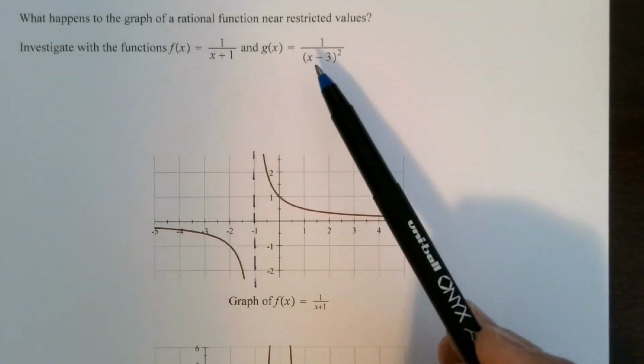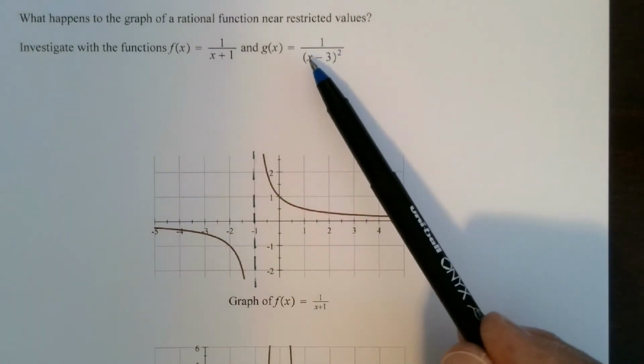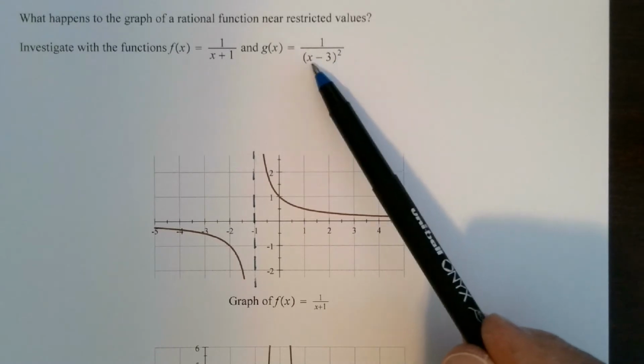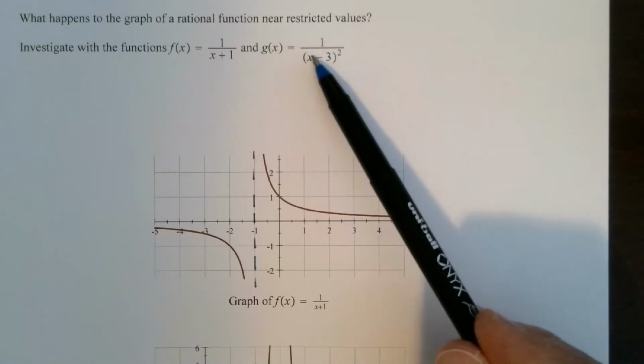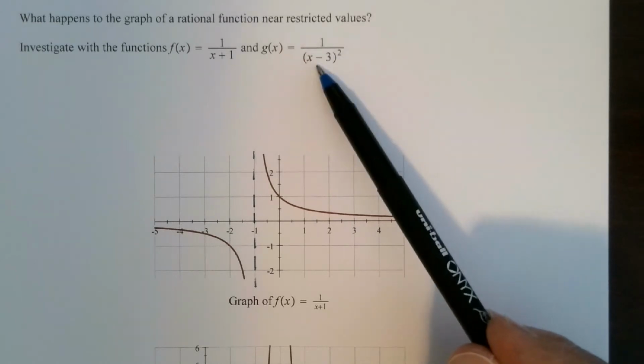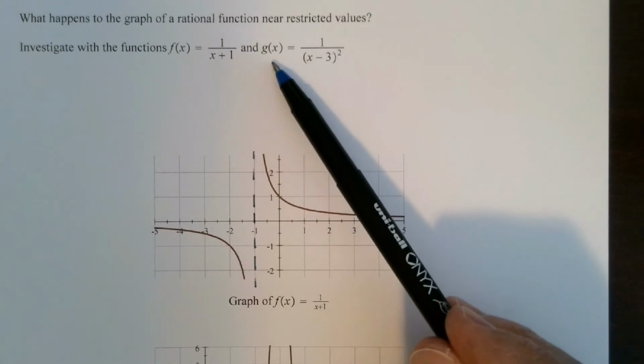If you do an analysis this time, if you think about it, any value of x I plug in other than 3 is going to give me some number inside the parentheses. But when I square it, what's going to happen? When I square that, it will always be positive. And 1 divided by a positive number is positive. So the output of this function is always positive.